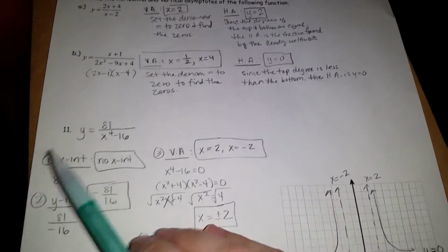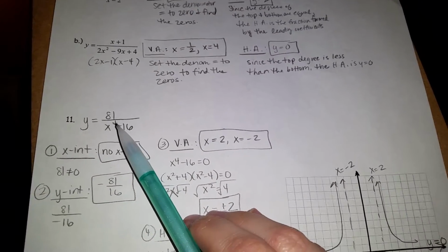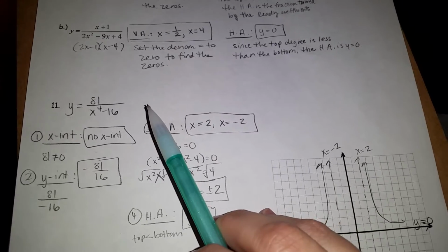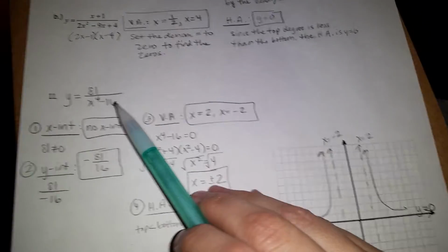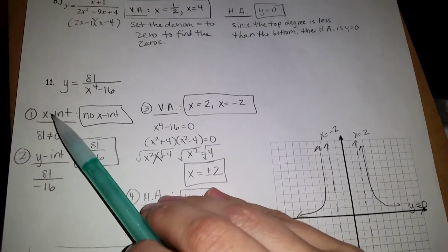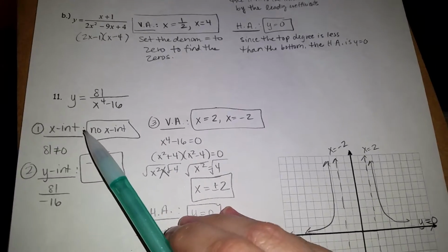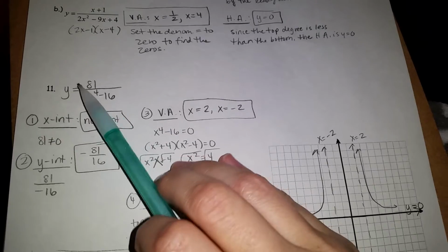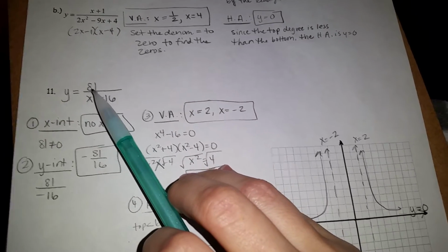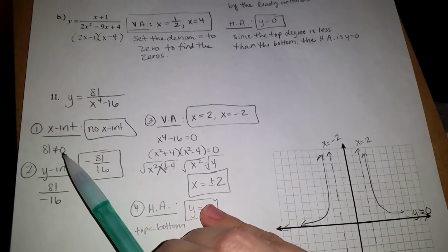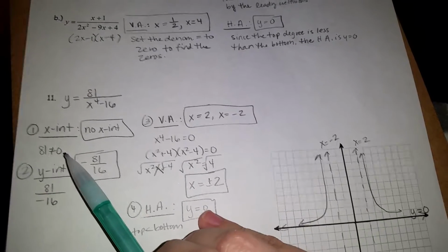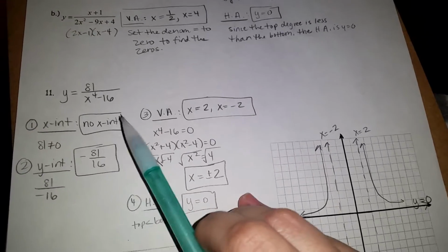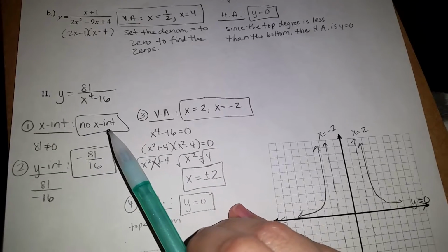Okay. All right, 11, we are going to graph. We have to find the x-intercept, y-intercept, vertical asymptotes, and everybody's favorite, domain and range. So for the x-intercept, to find those, you have to do the zeros of the numerator. So for the zero of the numerator, I just have 81. If I set that equal to 0, I have nothing to solve for. So 81 is not going to be 0. That means there's going to be no x-intercept.